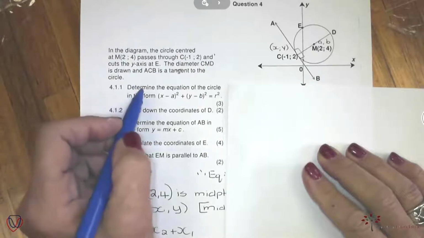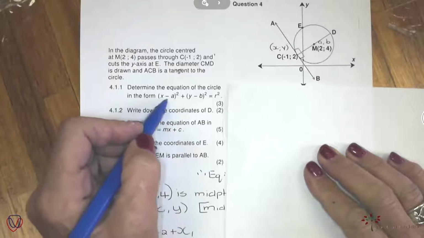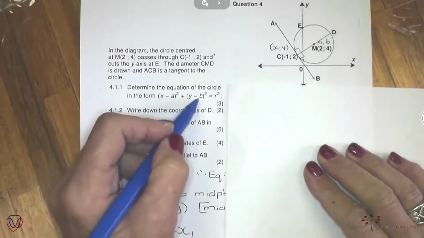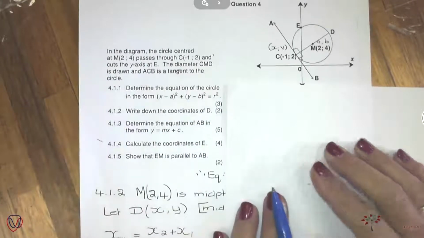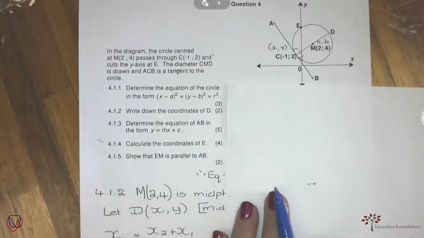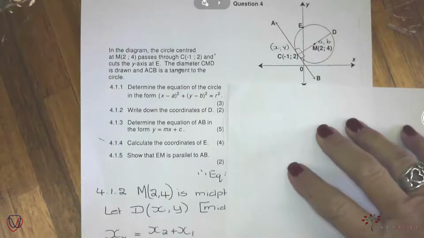4.1.1. Determine the equation of the circle in the form (x − a)² + (y − b)² = r². Now people, this is the one question that they can ask about circles. The other one is where they ask you to find the midpoint and the radius. Those are the two questions about circles, and then apply other knowledge for other questions also. Right, let's have a look.